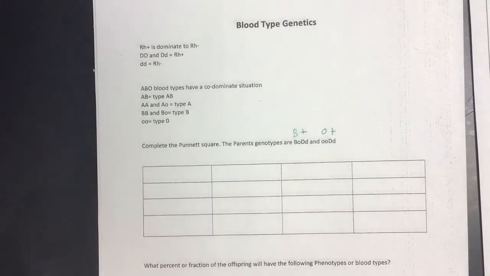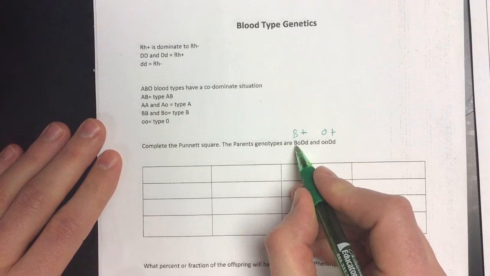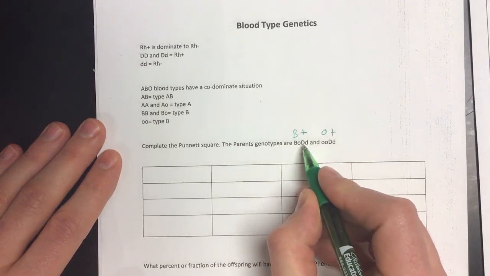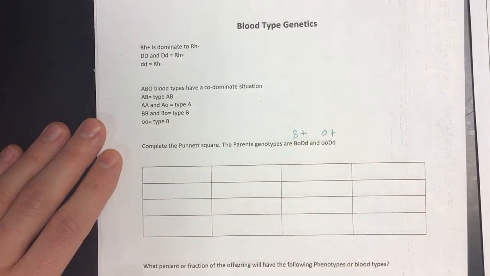All right, so let's get started setting up this Punnett square. It's kind of like the FOIL method in math. You want to match each allele of the first gene with each allele of the second gene. The A, B's, and O's is a gene, and the positives and negatives is a gene.